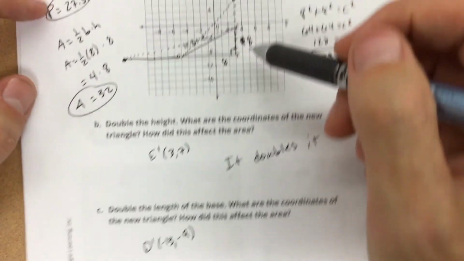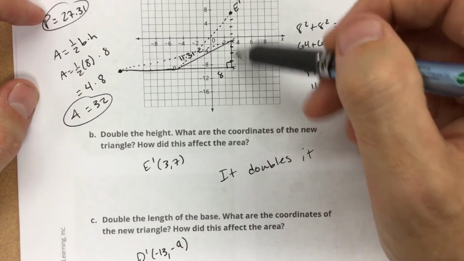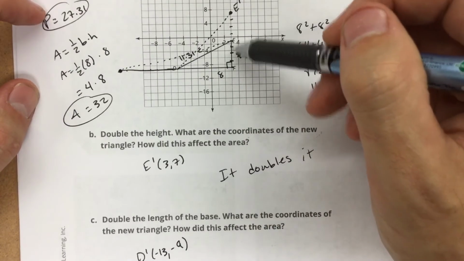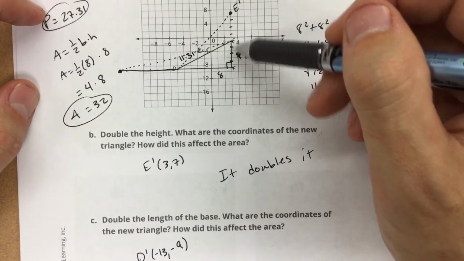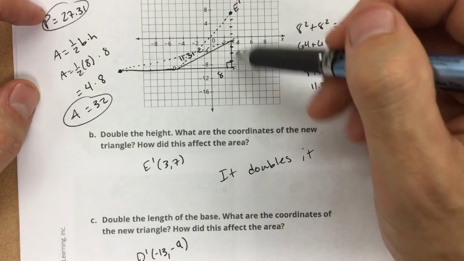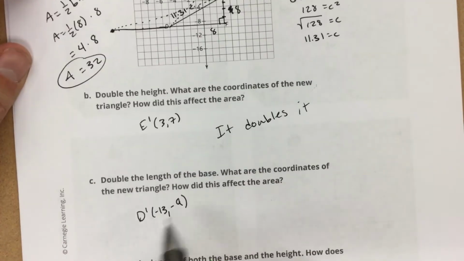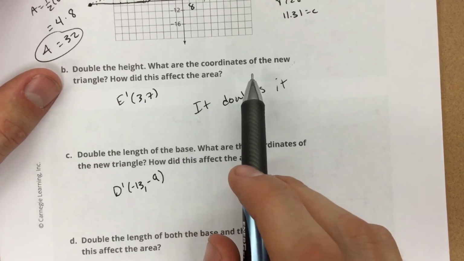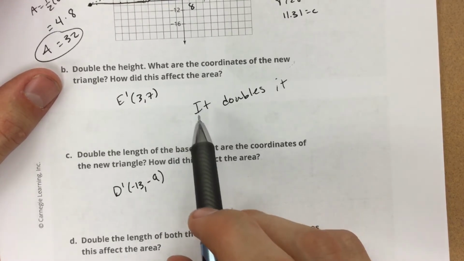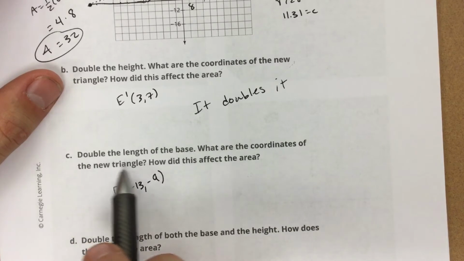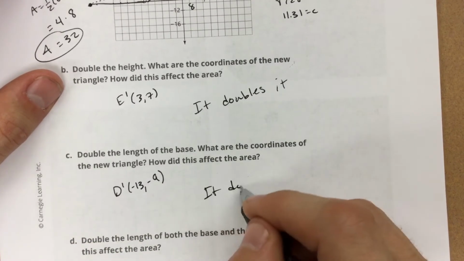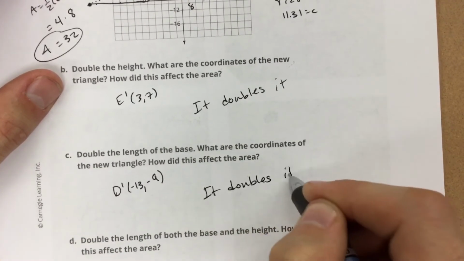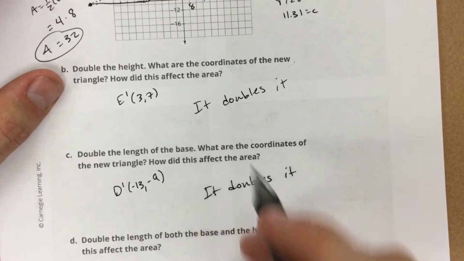And these other two, because we didn't change our height on this particular change, points E and F would not change. So this is our only new point, which is the only one you need to list. And again, just like when we doubled the height of a triangle, it doubled the area, the same thing is going to happen here. We double the length, it doubles our area. And it being the area, because it says how does it affect our area, it doubles it.